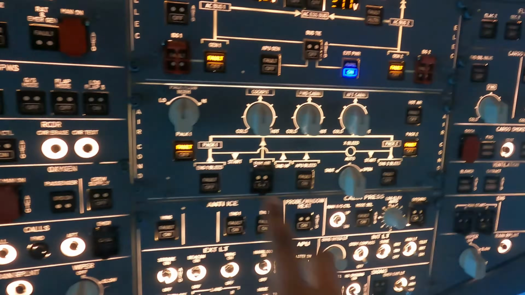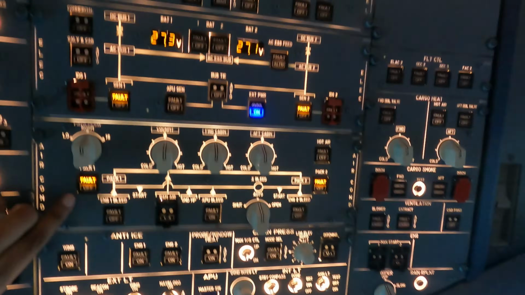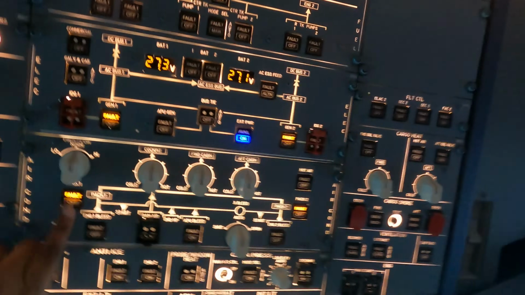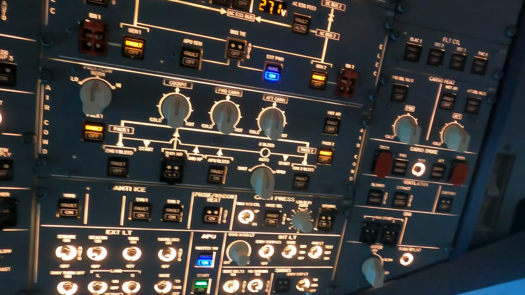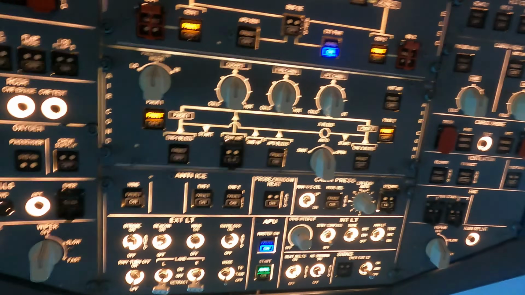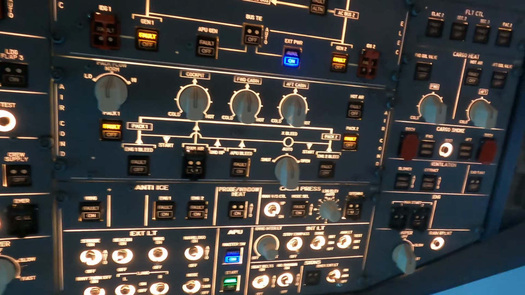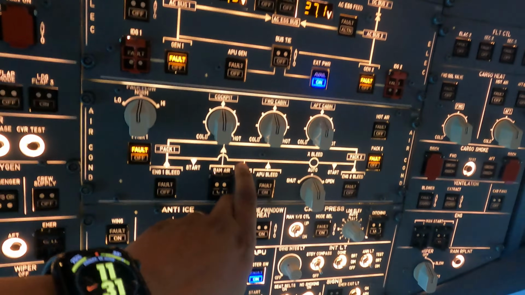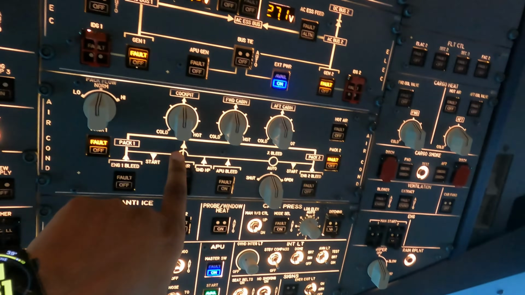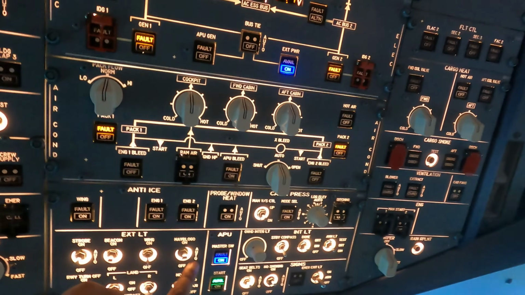Okay, that's because you have to come over here, find the air conditioning page, and as you can see, because there is no bleed coming into the aircraft, you have a fault on pack 1 and pack 2, because the pack systems are not receiving any air from any source. All right, so if the ground high pressure unit was connected, it would go in and then feed the pack system. But now that we don't have the ground, we do have the APU.